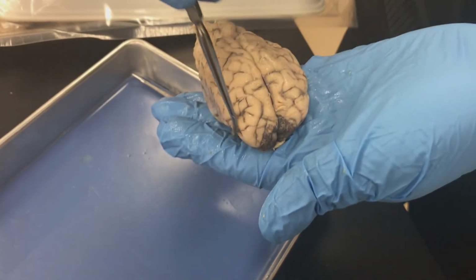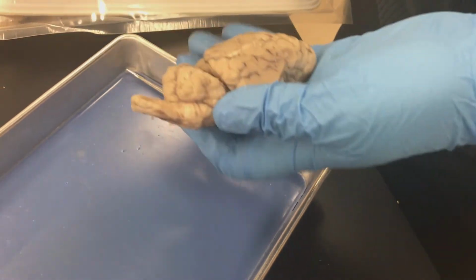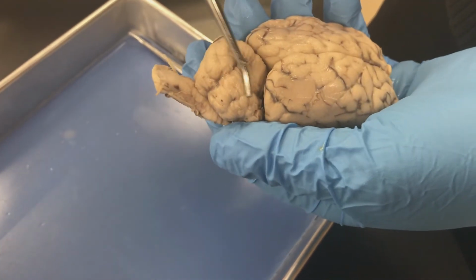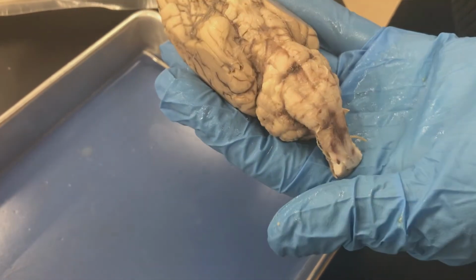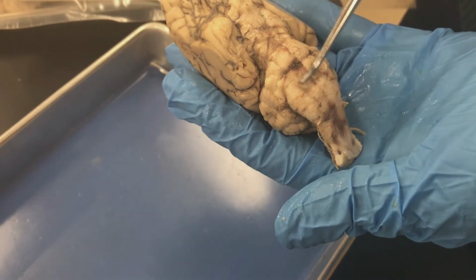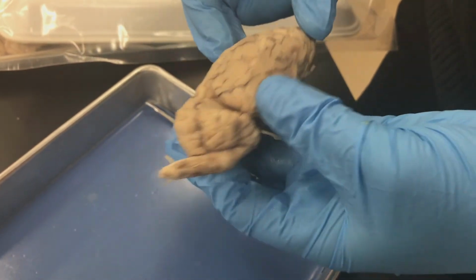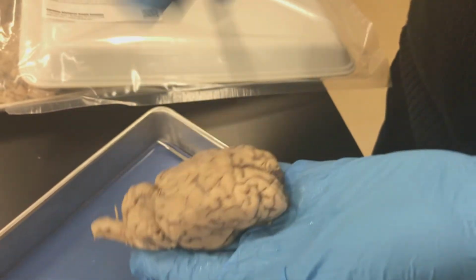These would be your cerebrum, cerebellum, brainstem, and then we'll see the diencephalon when we cut into it. So the lobes of the brain are going to be the same.